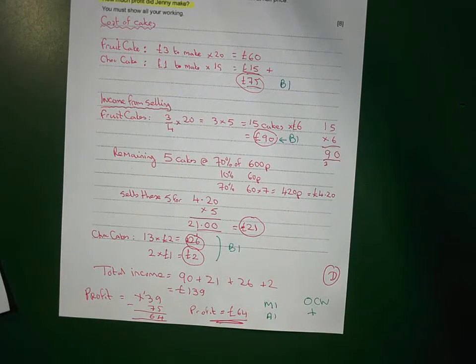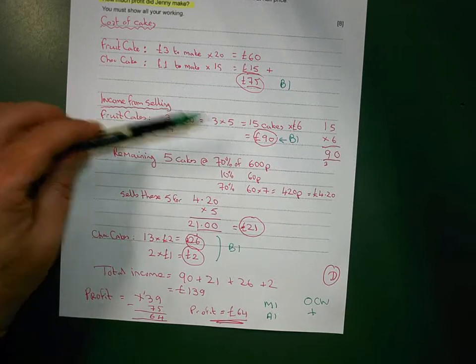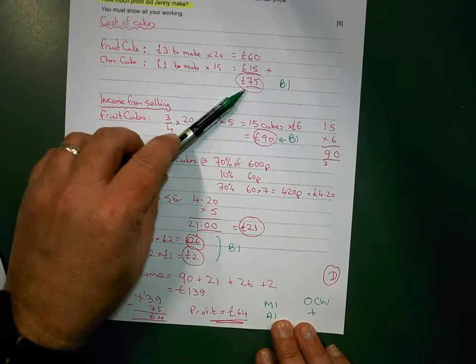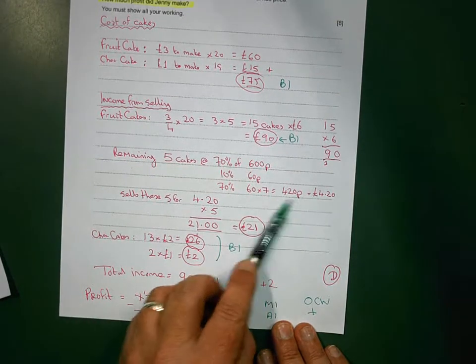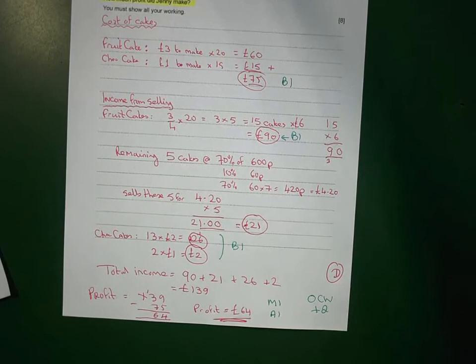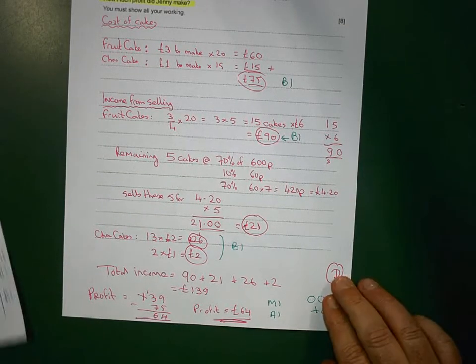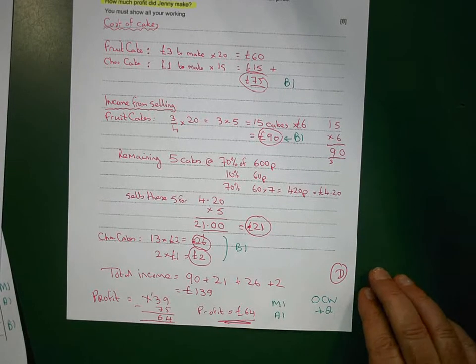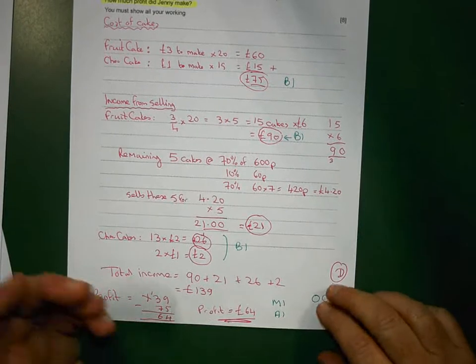And then the +2 is for consistently how you use units. So when I'm talking with money, I've got pound signs or pence signs. So being consistent in your units will get you those extra 2 marks. Okay, so there's a lot to deal with there. If you didn't follow it, I suggest you watch the video over the weekend.